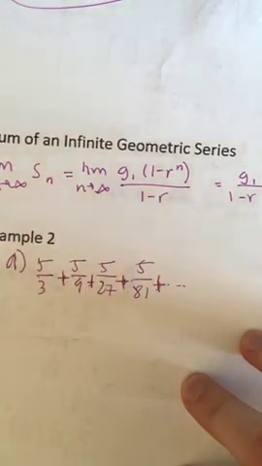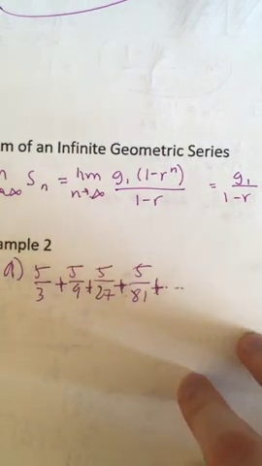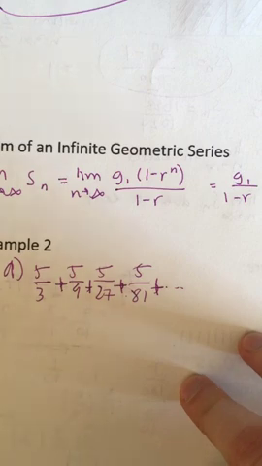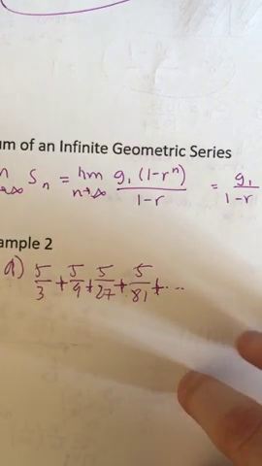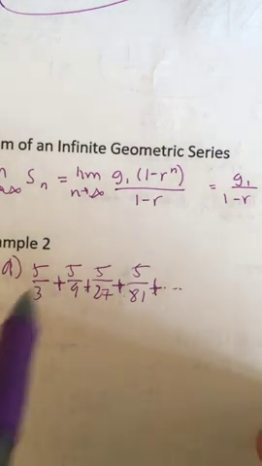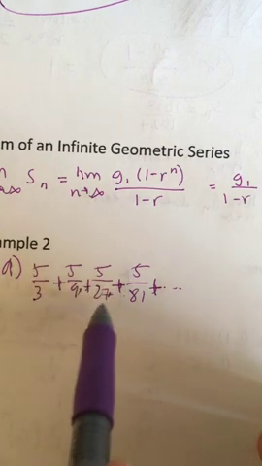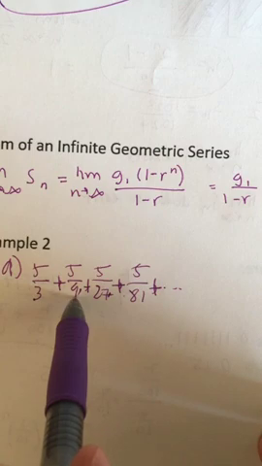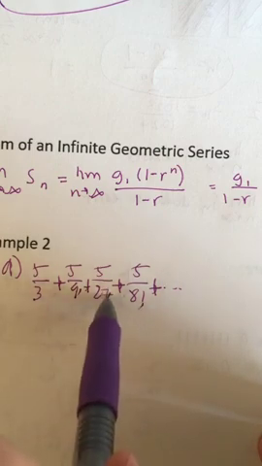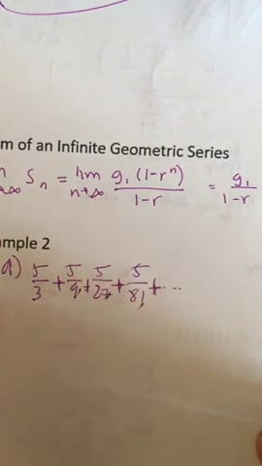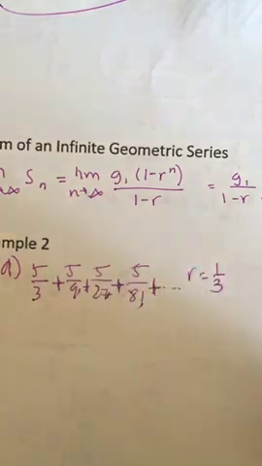Now it's a series. So now that it's a series, what's a way that I can write this out, first off? Well, I guess first, is it geometric? If I take 5/9 divided by 5/3, what do I get? 5/27 divided by 5/9. What do I get? 5/81 divided by 5/27. What do I get? Your common ratio in here is 1/3.